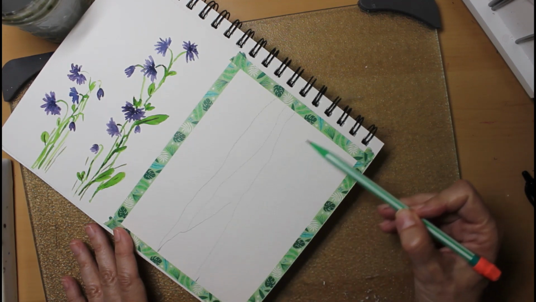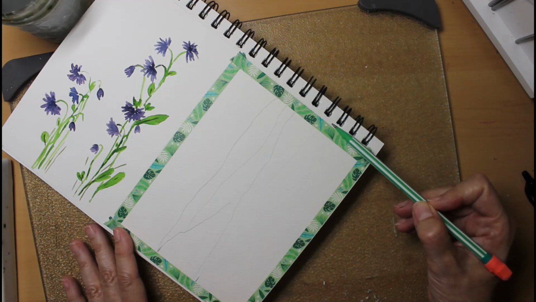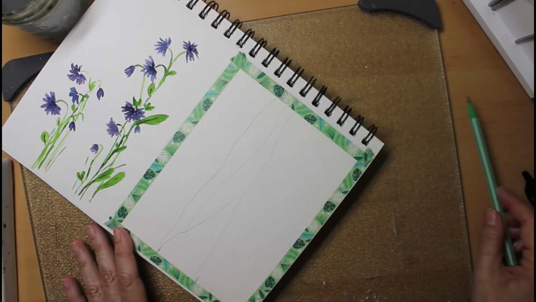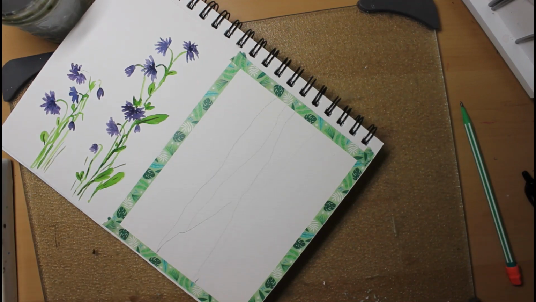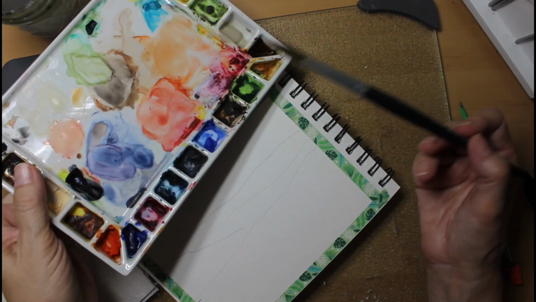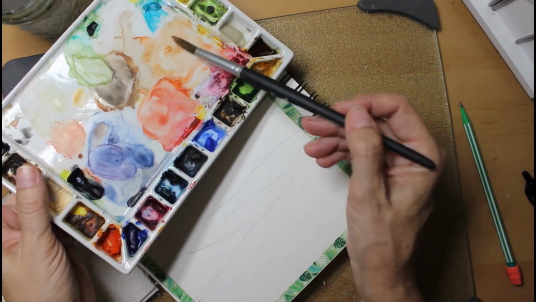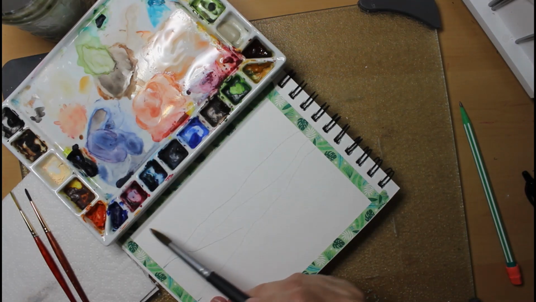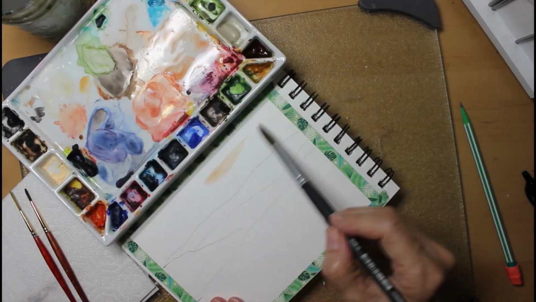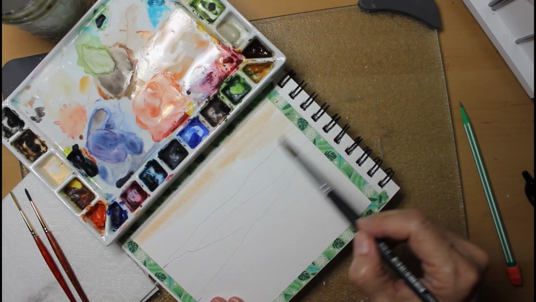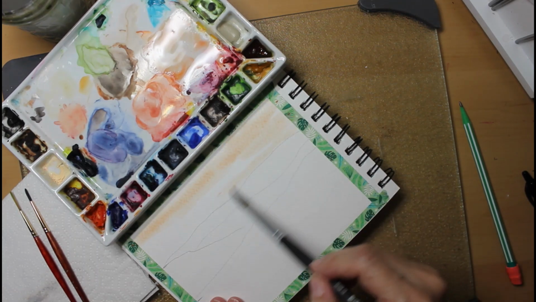I'm just drawing in the mountains, the hills, the things that I want to mark so that I know exactly where to put them. I took just a little bit of orangey, dusty orange paint to paint the sky.